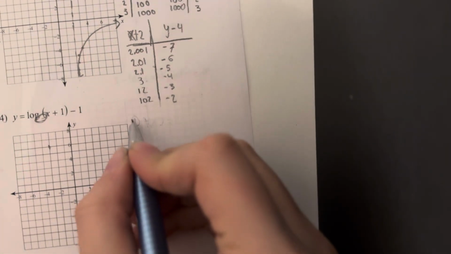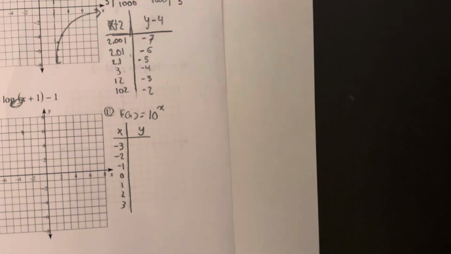So the first step we're going to do is make it an exponential function. Exponential functions look like f of x equals, so because our base is technically 10, it would be 10 to the power of x, right? So then our first chart would look like x, y, and it would be -3 to 3. Okay, so 10 to the power of -3 would be 1 over 1,000.